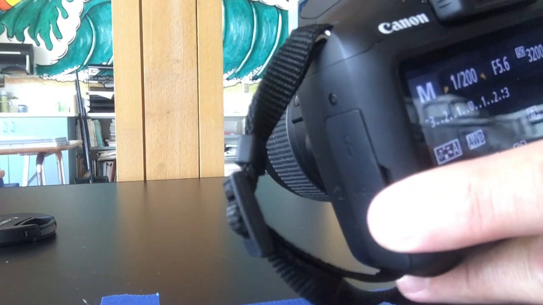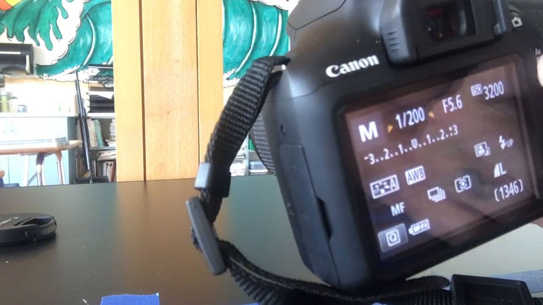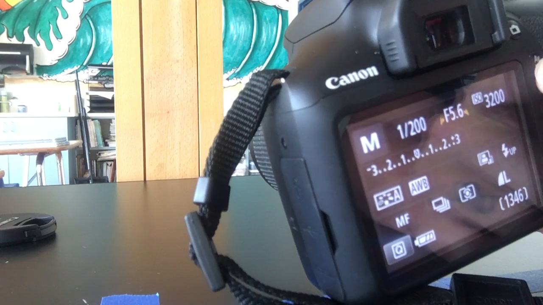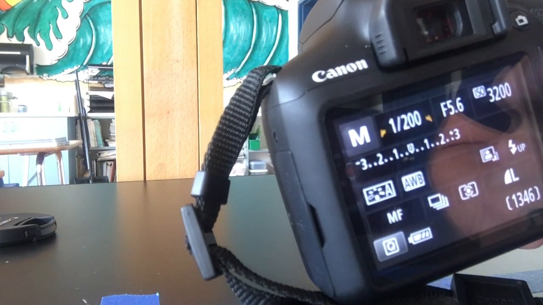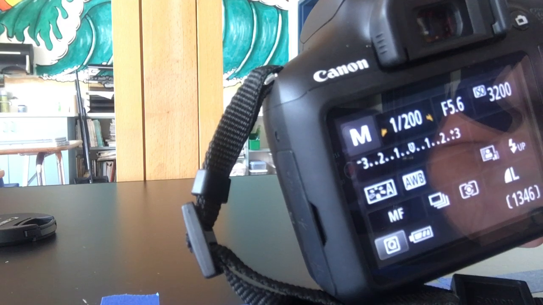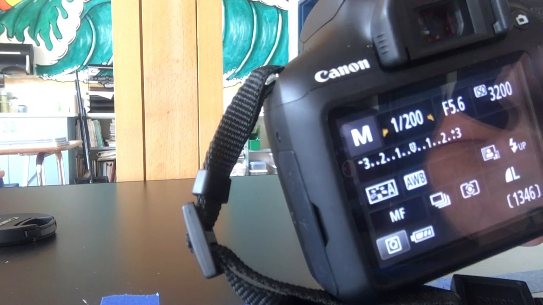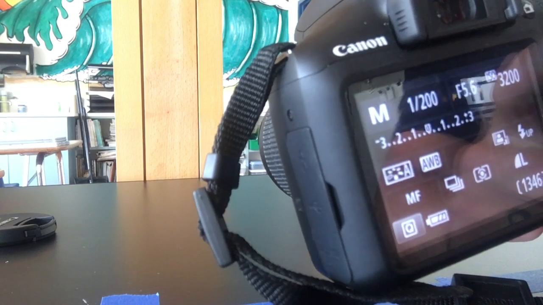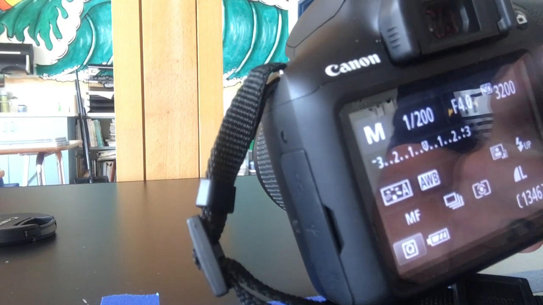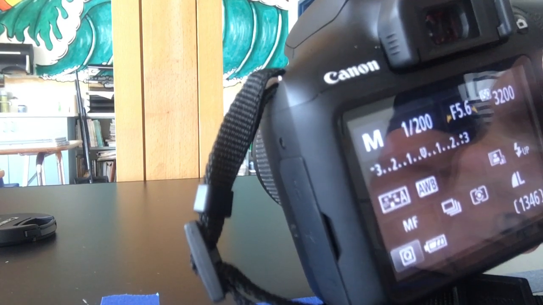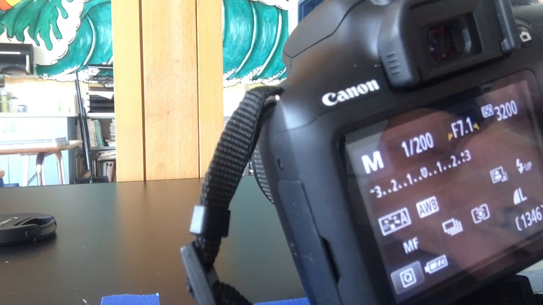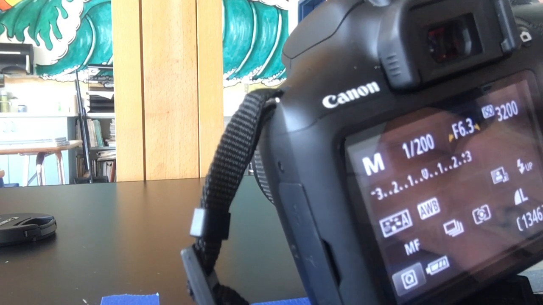If I want to change that, I push this little AV button here, and see how the little arrow guys switch from my film speed and shutter speed to my aperture, to my f-stop.